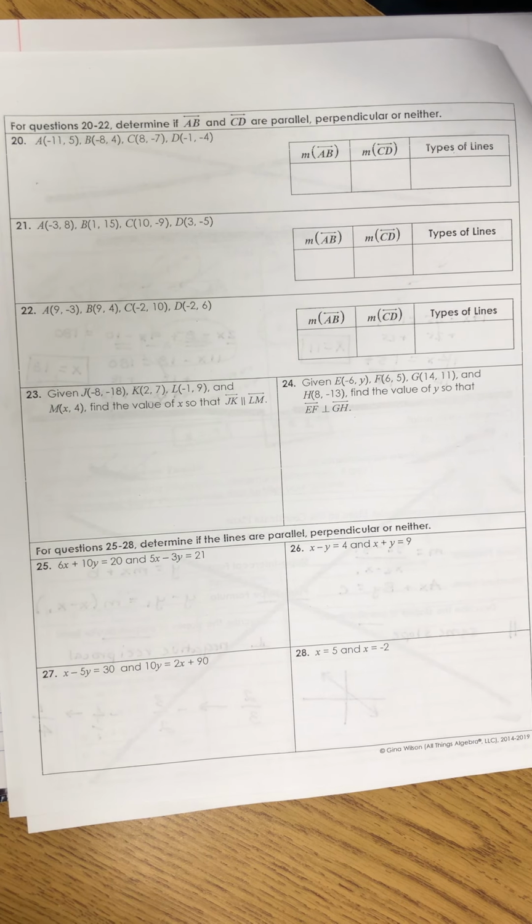All right, we're going to continue the study guide. We're going to do numbers 20 through 22 right now. So let's go ahead and practice 20 through 22.